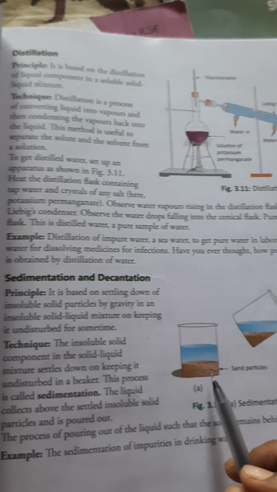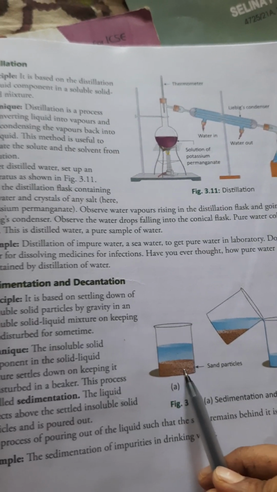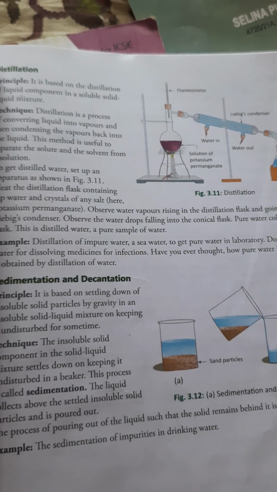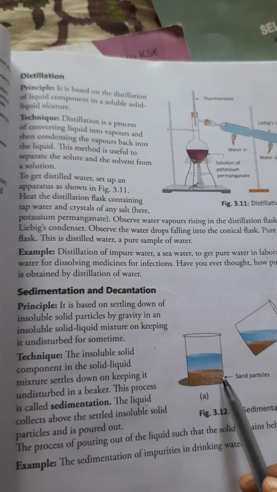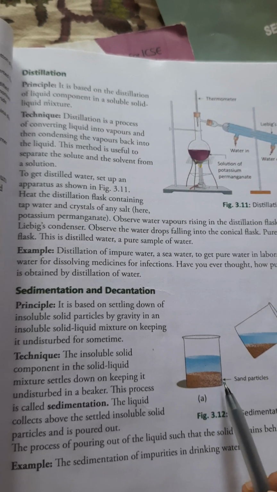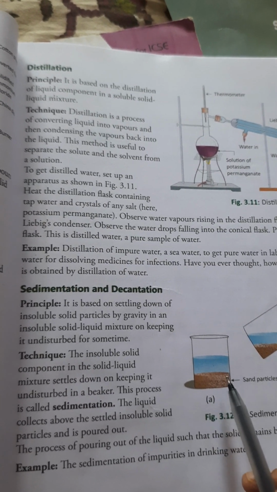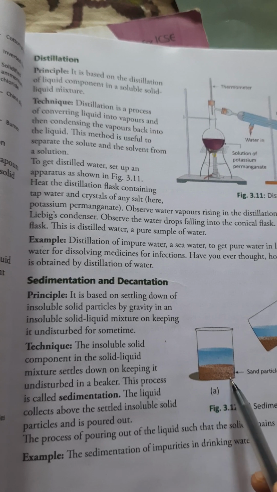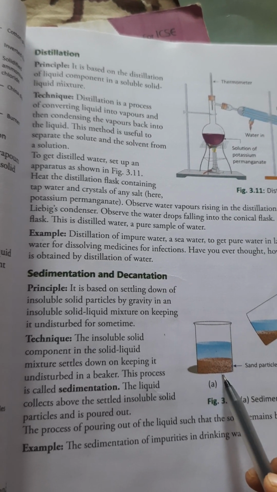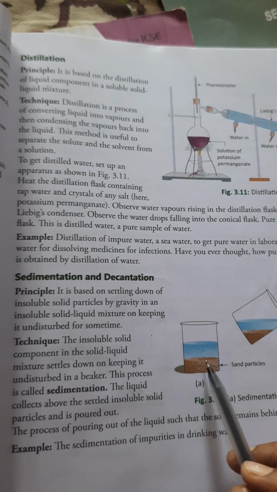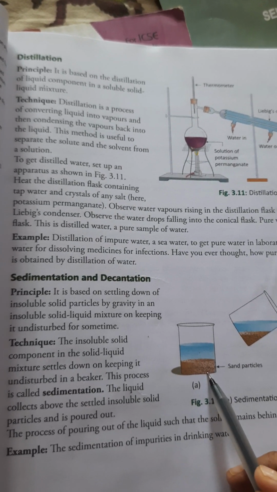After some time you can observe that the sand particles are left just below in this beaker, and the water is present in the upper portion of the sand.